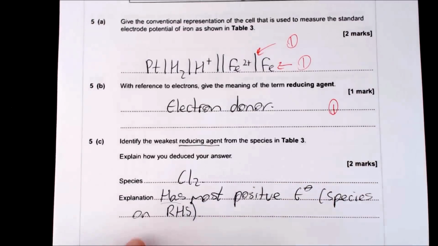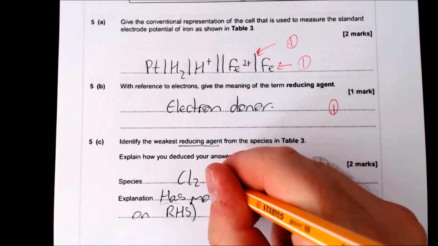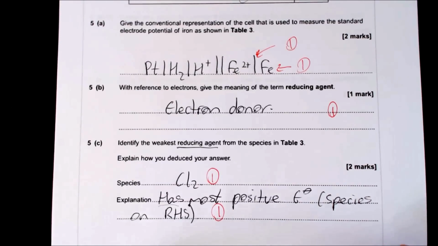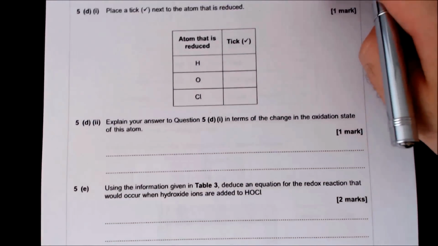Okay, so that gets us 2 marks. So we get obviously 1 for writing chlorine and 1 for giving our explanation. So that's how you would work them out. Okay, right. So on to the next question.